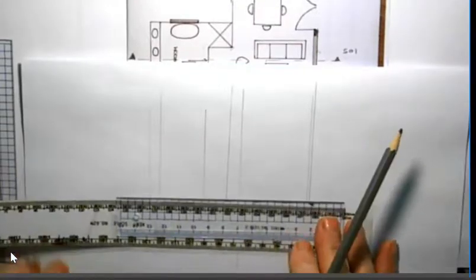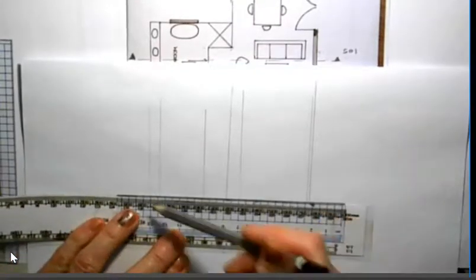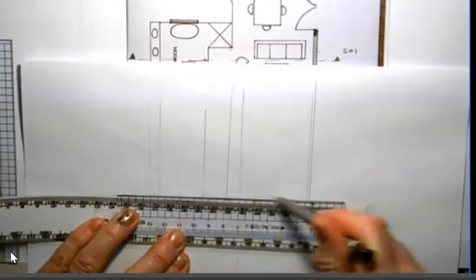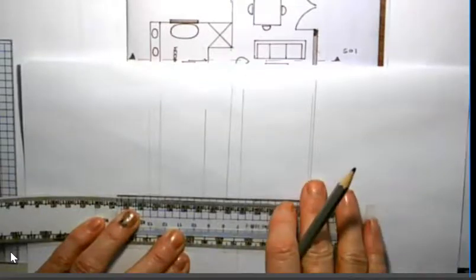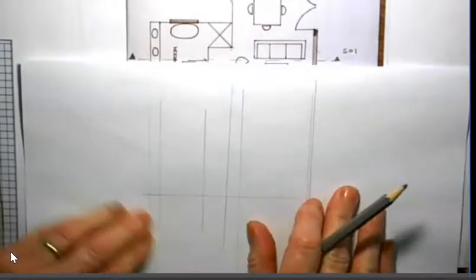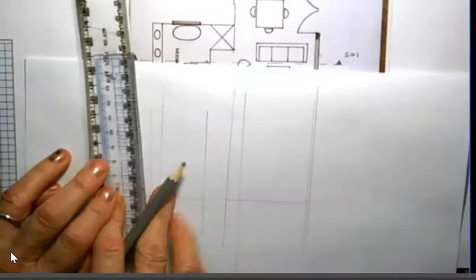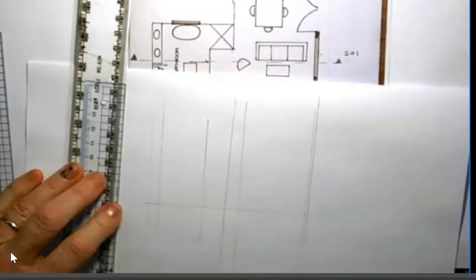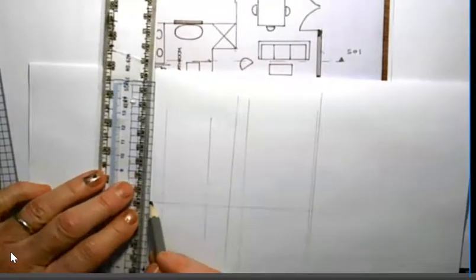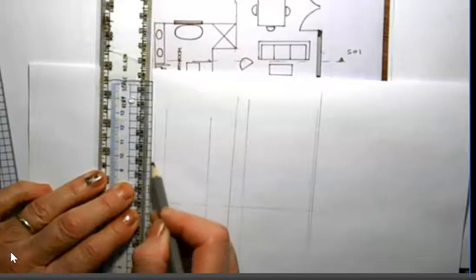I'm then going to put in my floor. So I'm just going to draw a line through here. Now, if the floor changed height, you would show that on there as well. So first thing that I'm going to do then is this wall doesn't have any windows, so I'll just move back there. So I'm just going to show that as a solid wall.